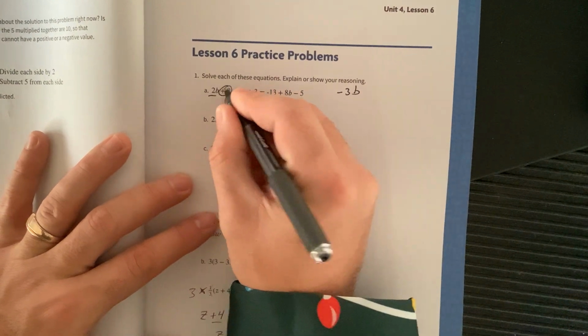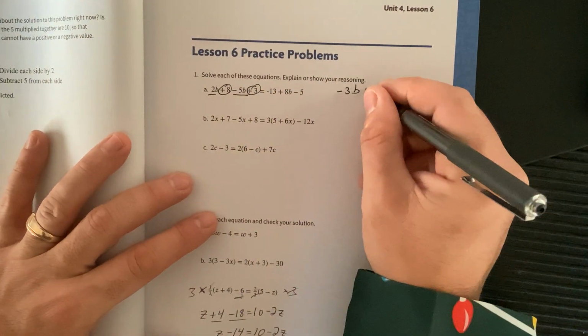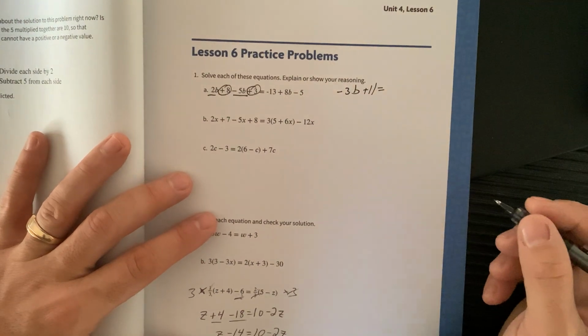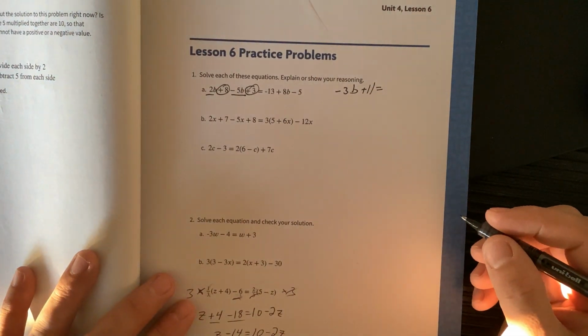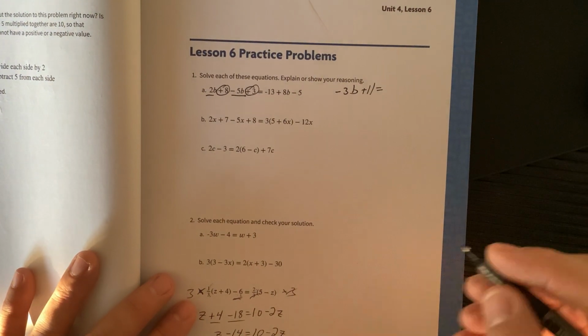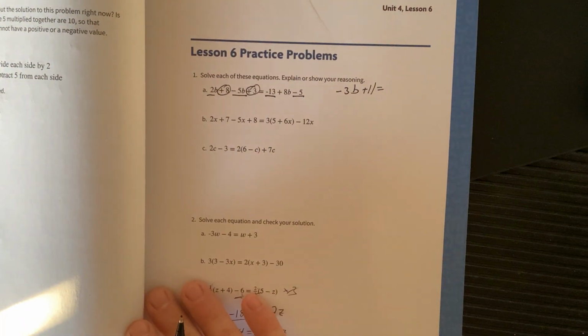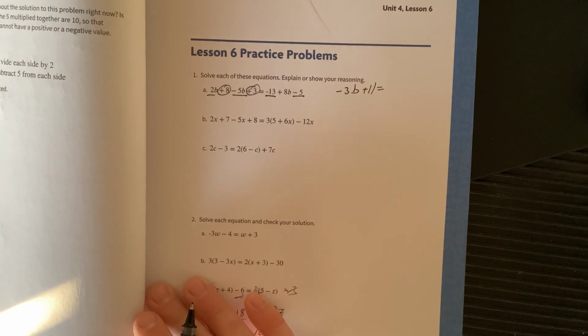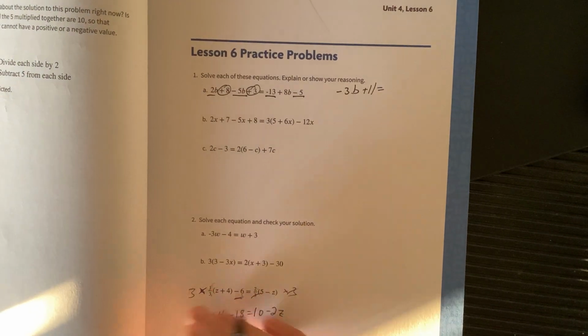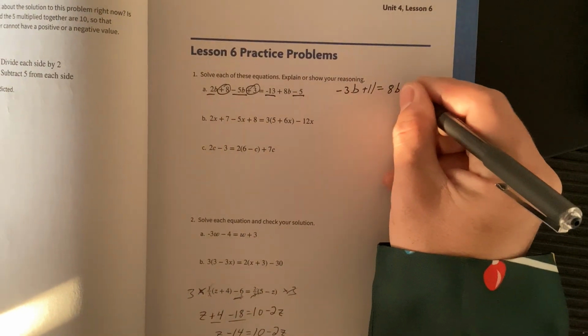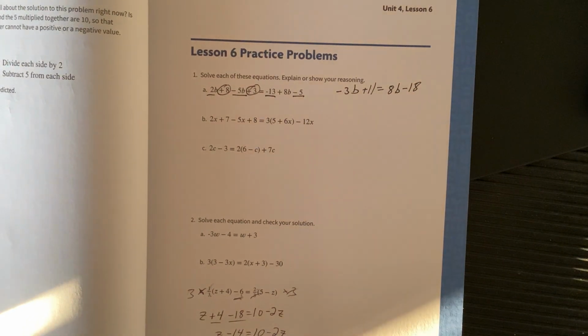And then I have the 8 and the 3. 8 plus 3 is, of course, 11. Right side, what can I combine? What's negative 13 and minus 5? You borrow 13 bucks from me and you borrow another 5. You would owe me $18. And then the b's just stay there.